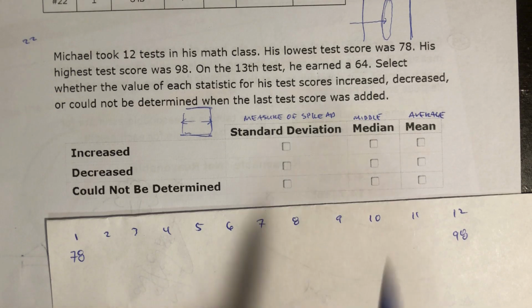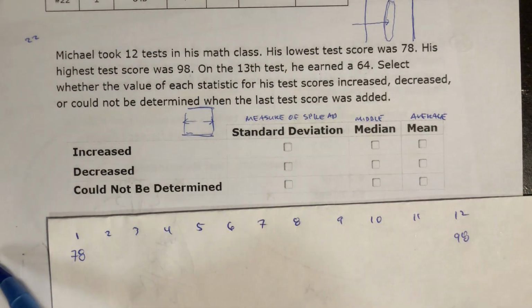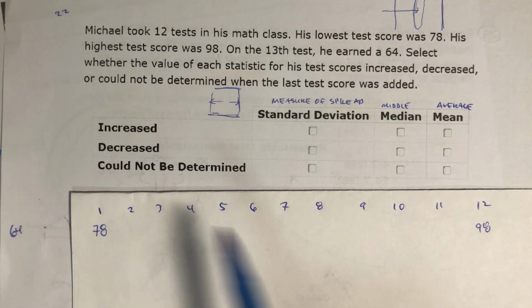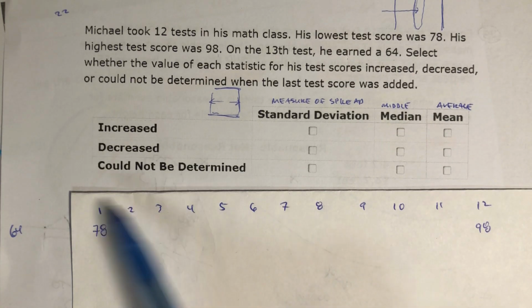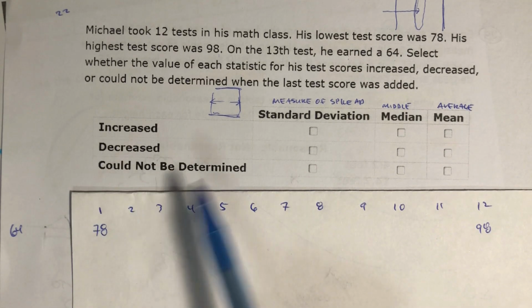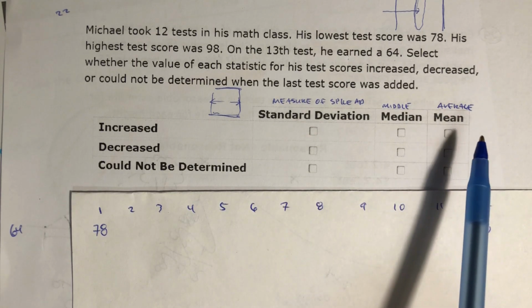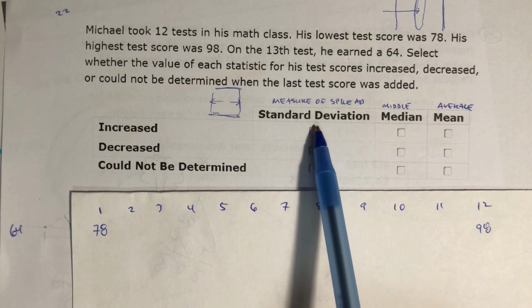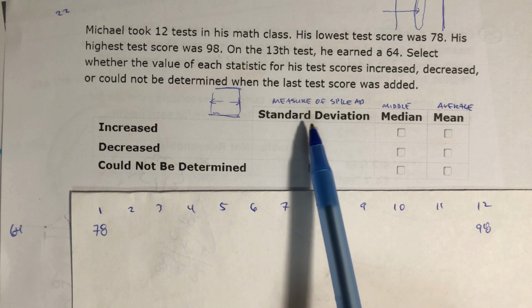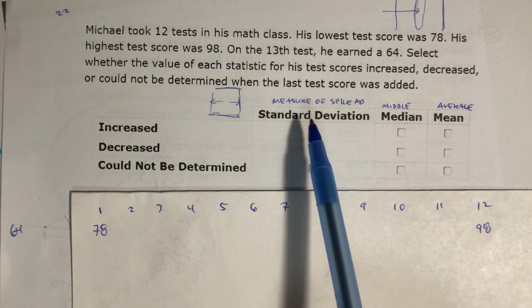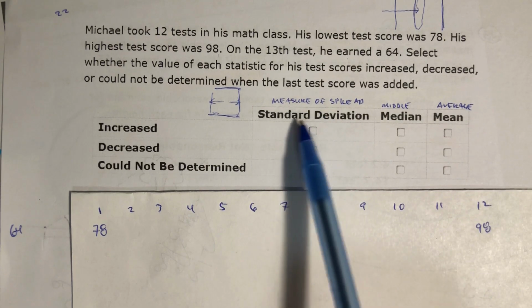Okay, so the question is, 64 is kind of a number far stretched out here. That seems like an outlier, and it's pulling the center away. And the one that's most sensitive to outliers is actually the standard deviation. So this one's going to move a lot. You'll see the standard deviation is going to increase.